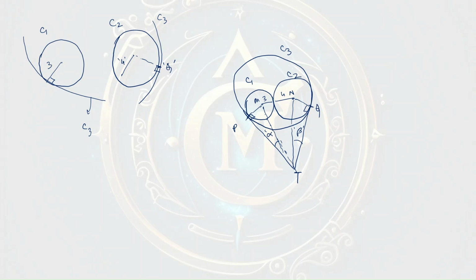So here this right angle will give us a trigonometric relation, that is tan of alpha is equal to the radius of the circle C1, this is 3, divided by the length of the line segment PT, which is 5. And also if we look here, this triangle will give us tan of this angle beta is equal to the radius of this circle C2, that is 4, divided by the line segment QT.